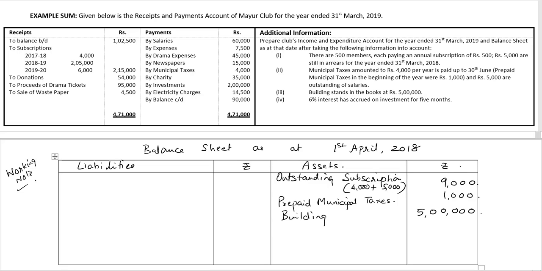The fourth point says 6% interest has accrued on investments for 5 months. So they are talking about the investments which we made in the current accounting period. So we need to accrue interest for 5 months. So that will affect the closing balance sheet. We've completed the additional information. We'll check out the receipts and payments account.